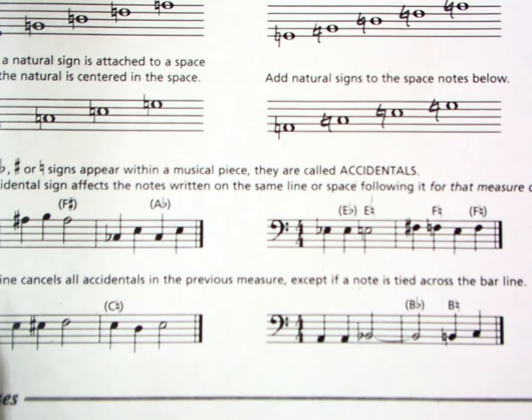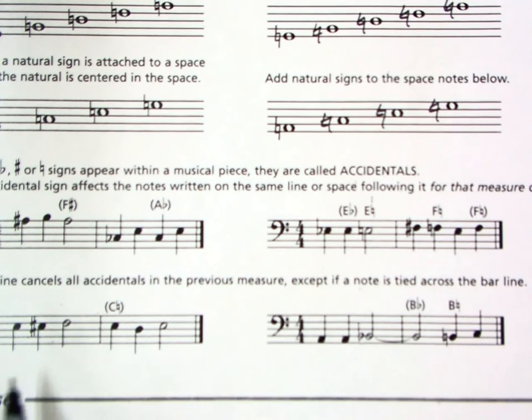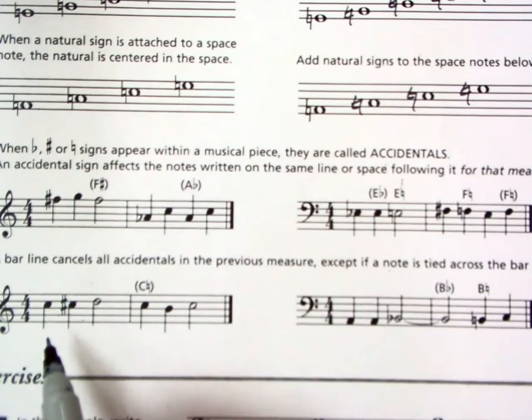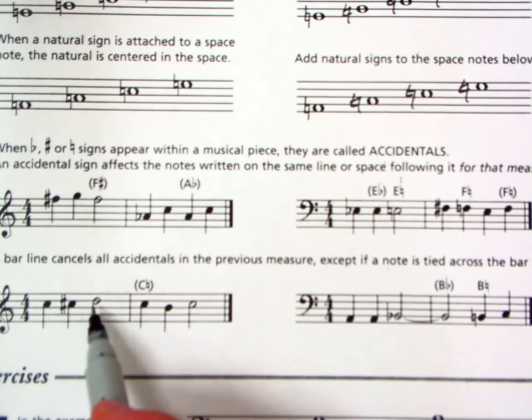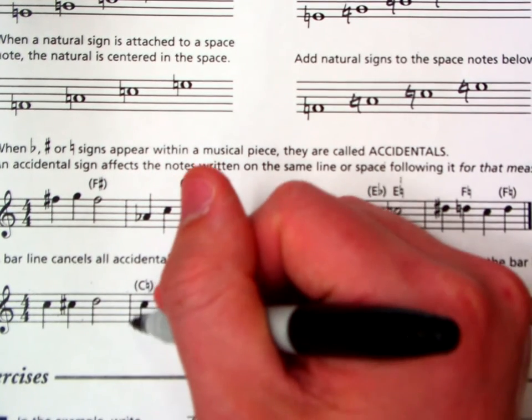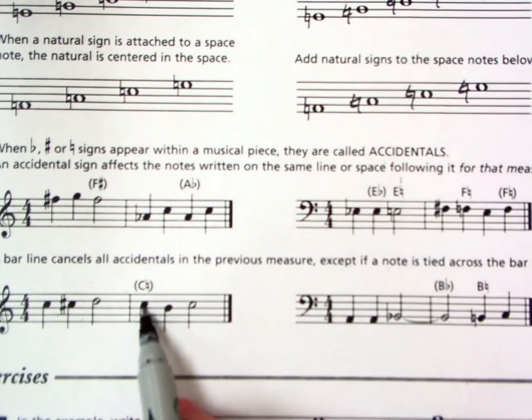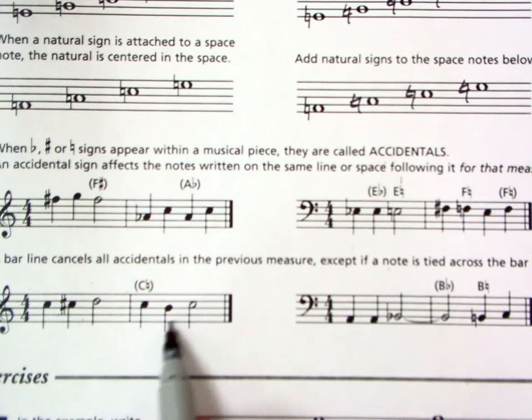So let's look down here. A bar line cancels all accidentals in the previous measure, except if a note is tied across the bar line. So if we look here, treble clef, so C, C sharp, D, the bar line cancels it. So we're back to a C natural like we had originally. C natural, B, C natural.